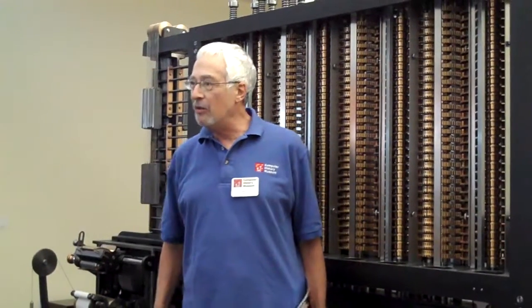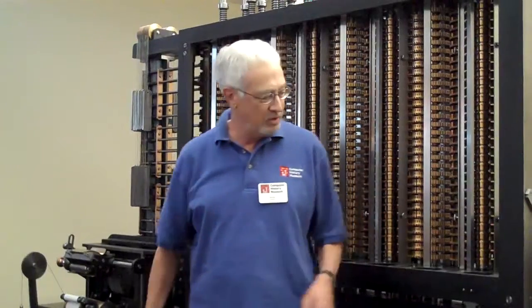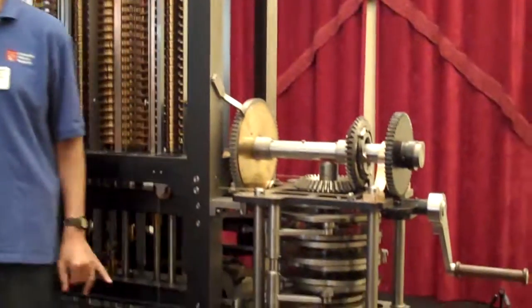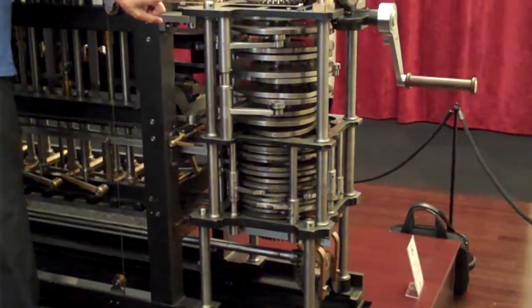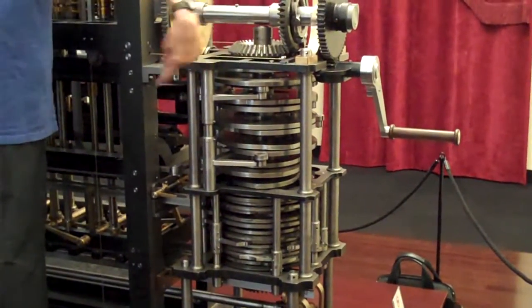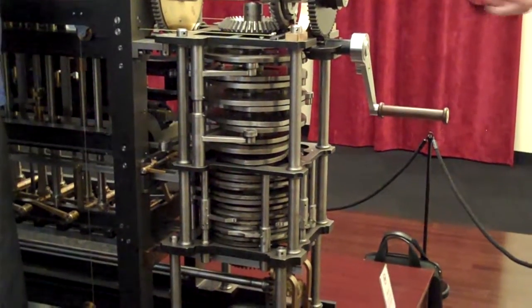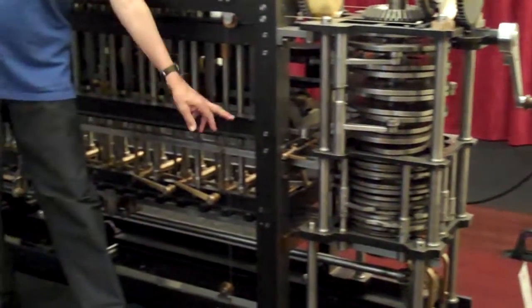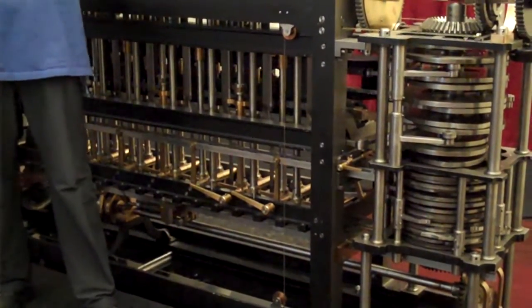So now let's see how it works a little bit and see it working with a little more detail than the original cranking. On your right you see the control section. There's a series of irregular shaped discs. They're cams. And as Ray cranks that thing, these cams rotate around, and these little wheels follow the irregularities. And they move back and forth, and they drive these rods going into the calculating section and control all the timing of all the events in the calculating section.